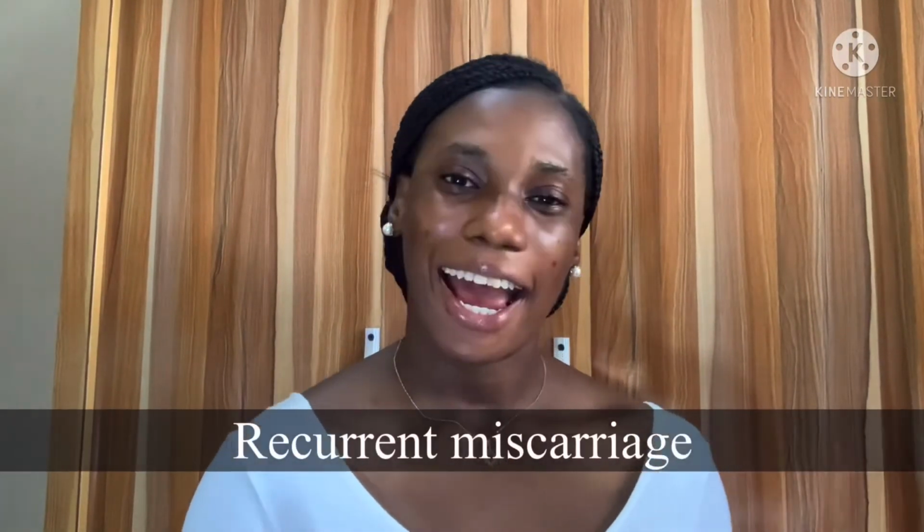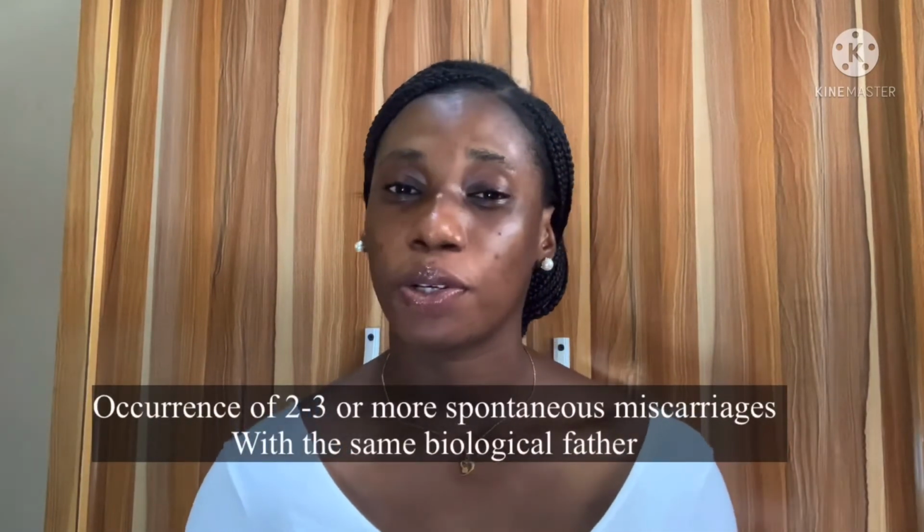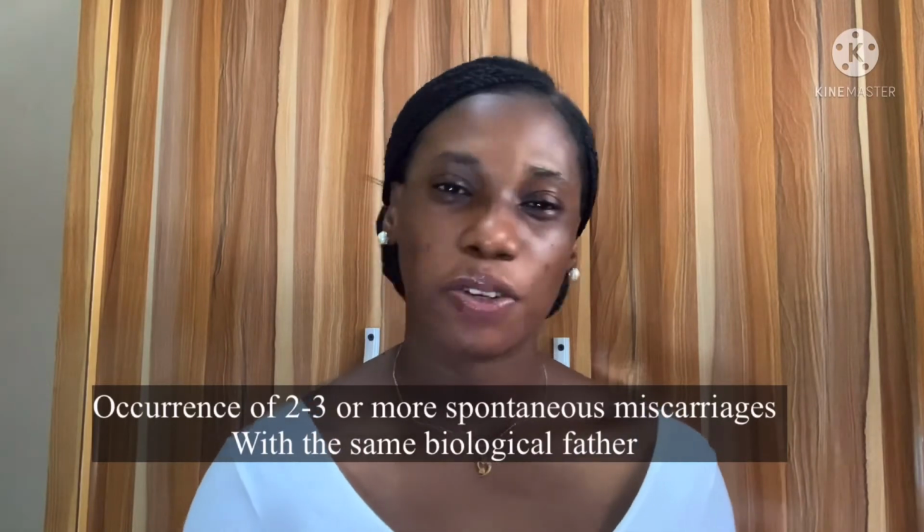Also, we have what we call the recurrent miscarriage, and in this case there is occurrence of 2 to 3 or more consecutive spontaneous abortion of pregnancies from the same biological father. Common risk factors and causes of this include increasing maternal age, infection, endocrine disorder, fetal anomalies, cervical incompetence, uterine anomalies, as well as fibroid and so many other causes.